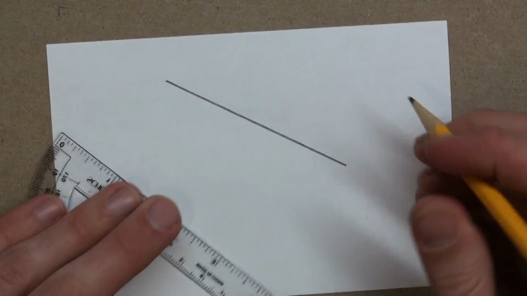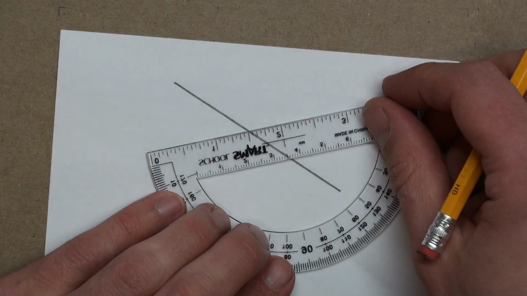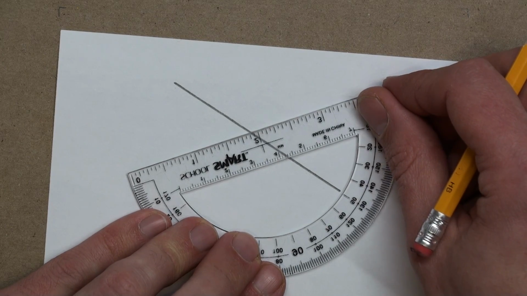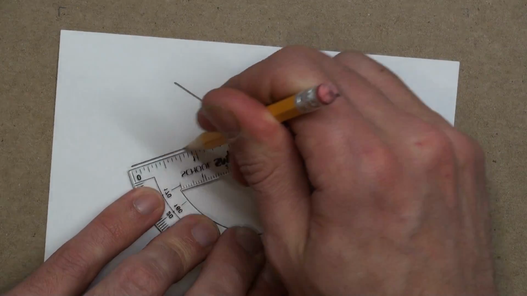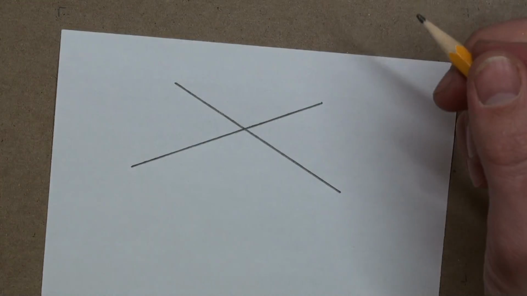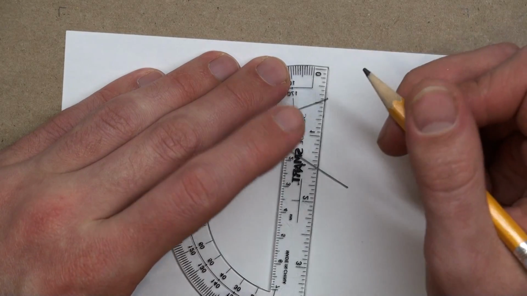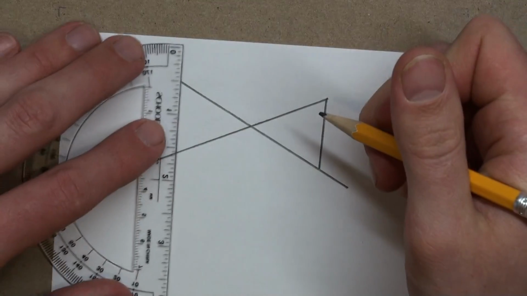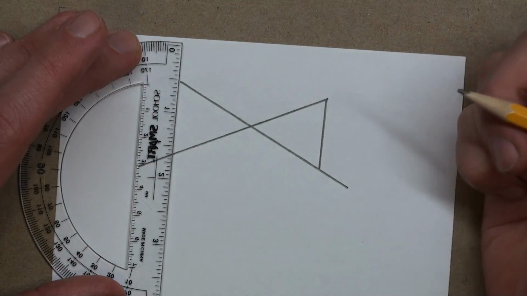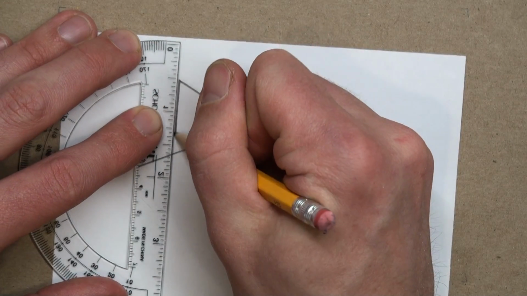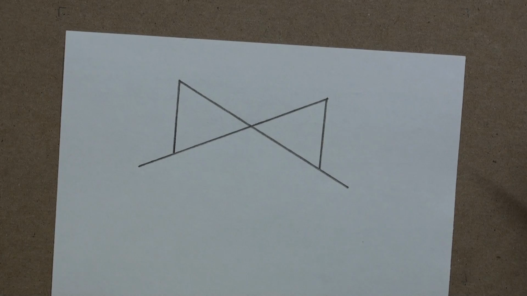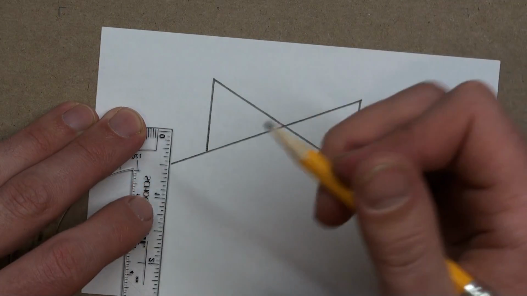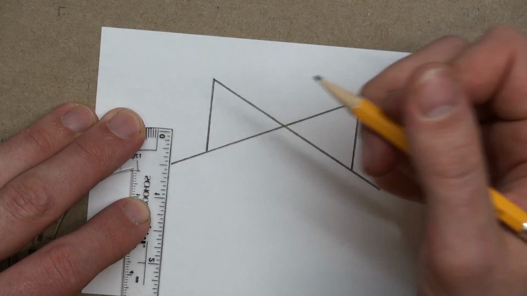Should be getting a little better at this as we go, but not necessarily. Let's try that. Okay. Let's see.